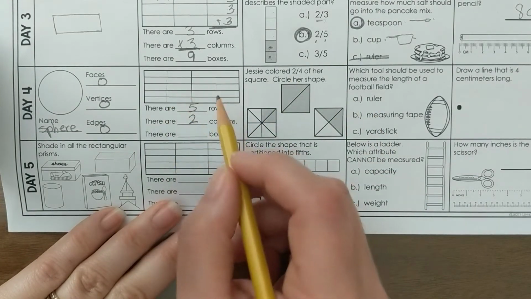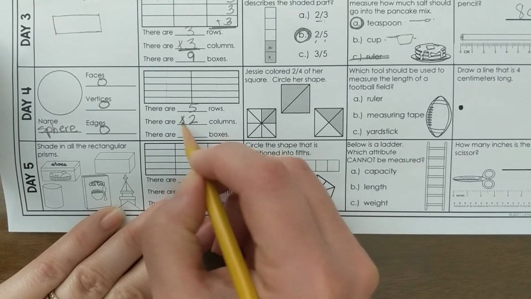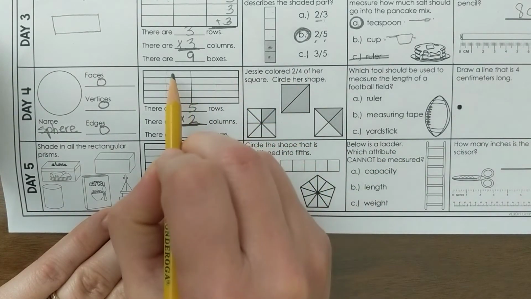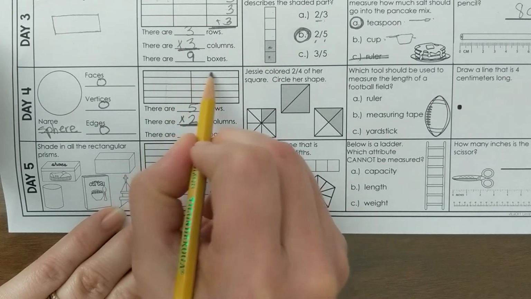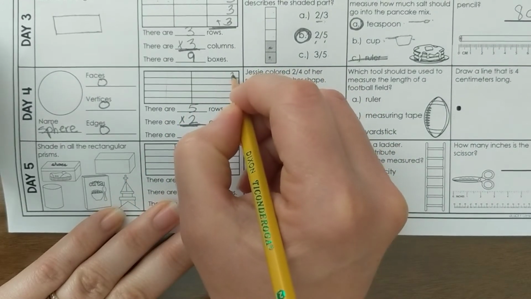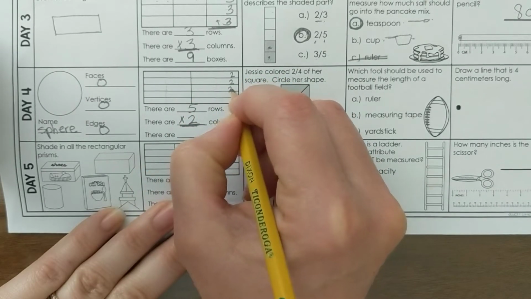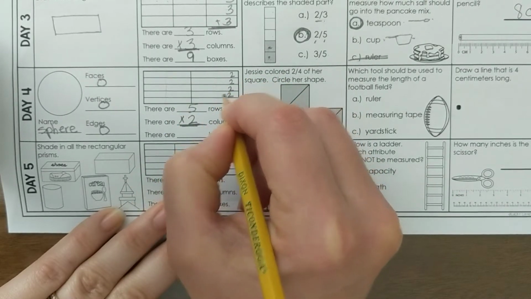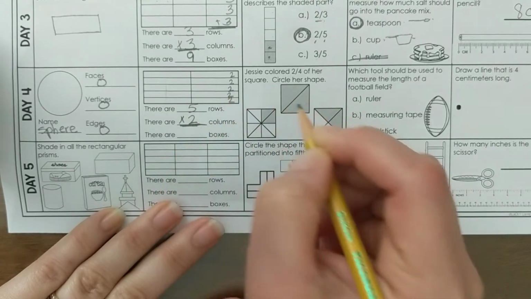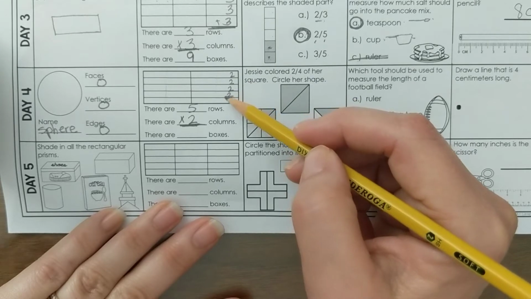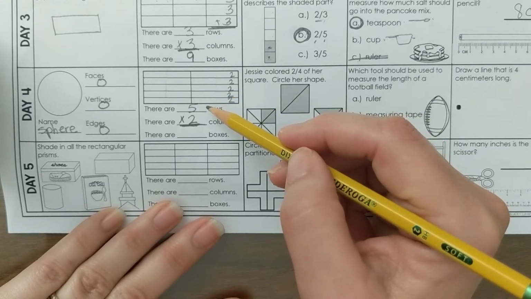Okay, so that becomes our multiplication problem, 5 times 2. Because if we were to add up these boxes, we see in the first row there are 2 boxes. In the second row there are 2 boxes. In the third row there are 2 boxes. In the fourth row there are 2 boxes. In the fifth row there are 2 boxes. We added the number 2 5 times.